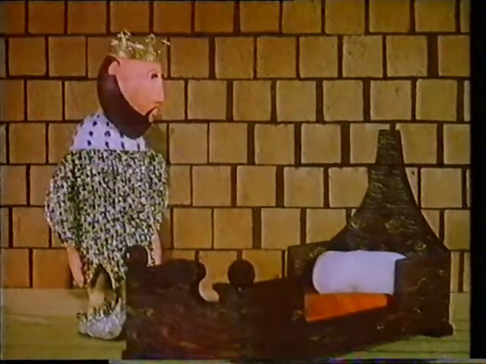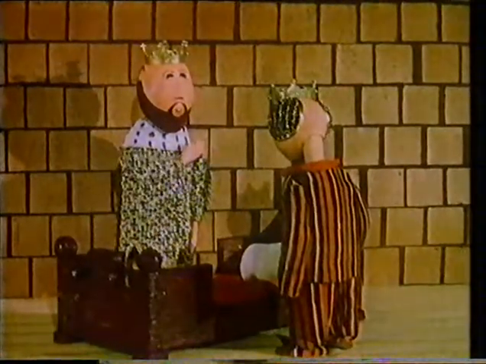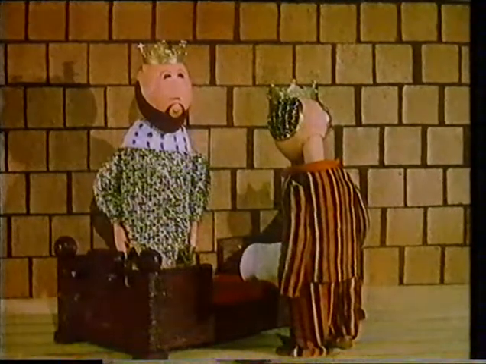The bed was ready just in time for the Queen's birthday. The King called the Queen and told her to put on her new pyjamas. Then he brought out the bed and told the Queen to try it.